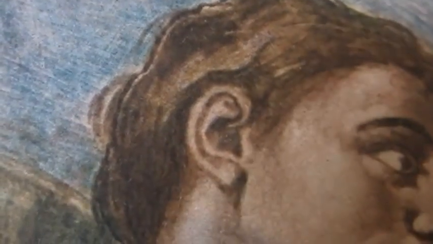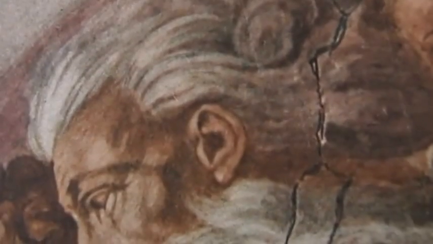And if you look at David's ear, which you really can't see too good here, you got to look at it for yourself from the internet. It's going to be the same as Adam's ear and the same as God's ear.